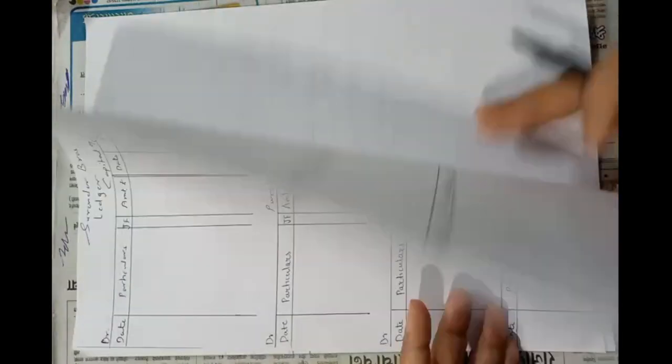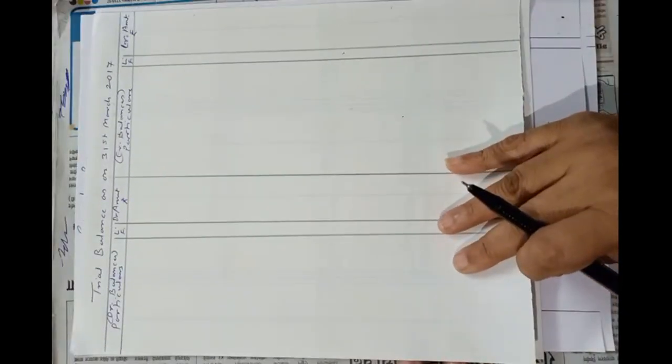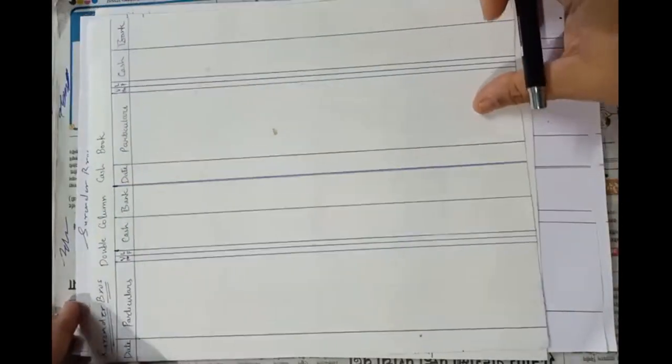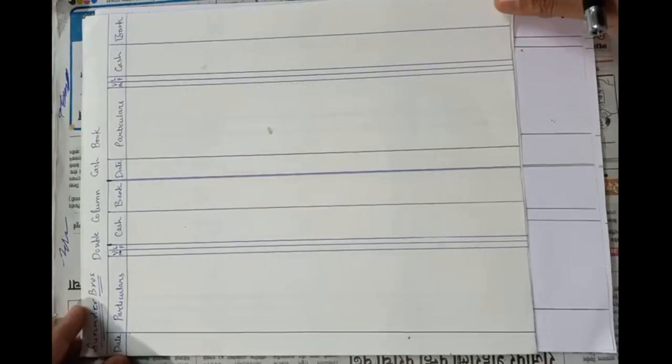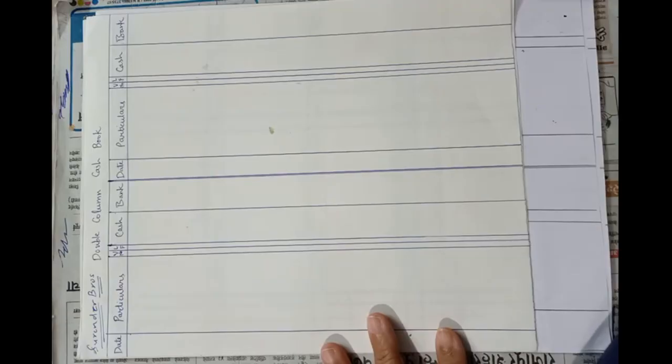Then all these ledger accounts I have prepared here. Okay, and after completing these ledgers we will prepare trial balance. Okay, so let's start now. One by one we will pass the entries in respective subsidiary books.